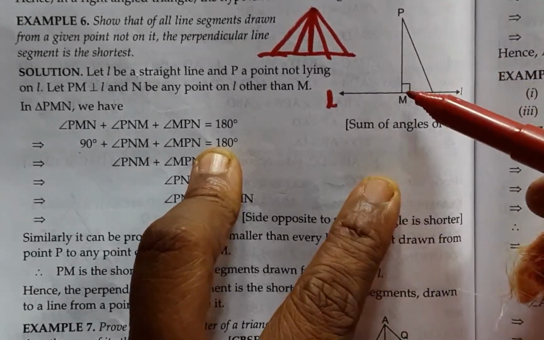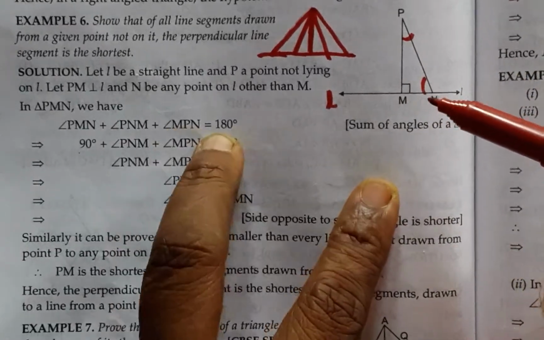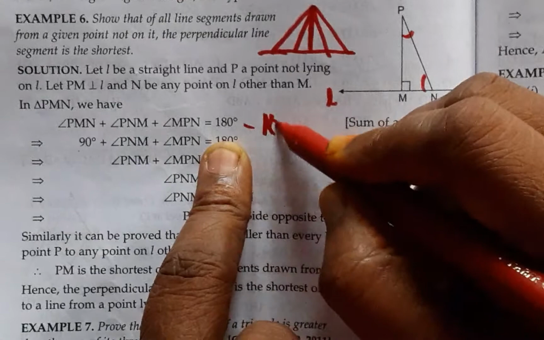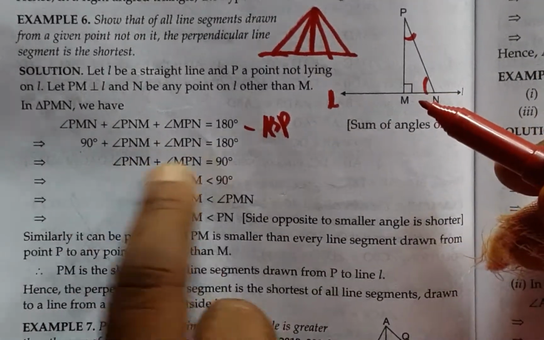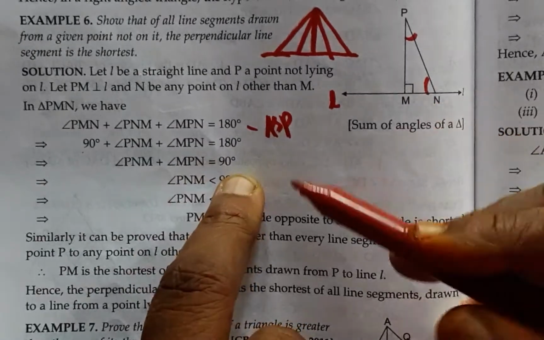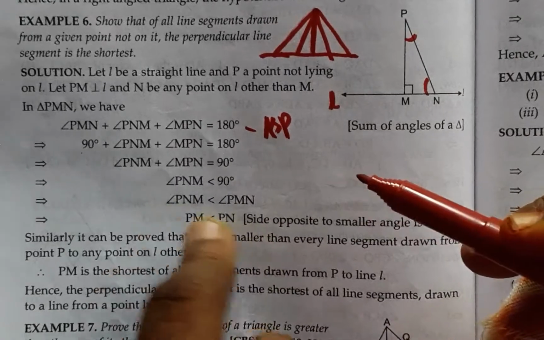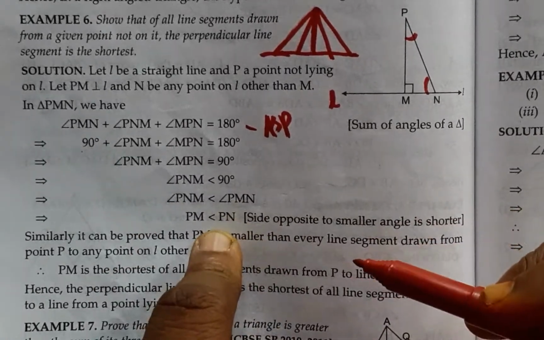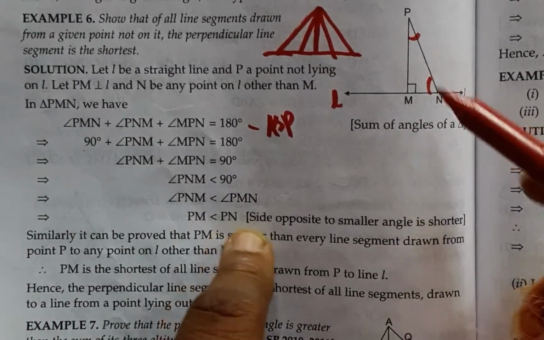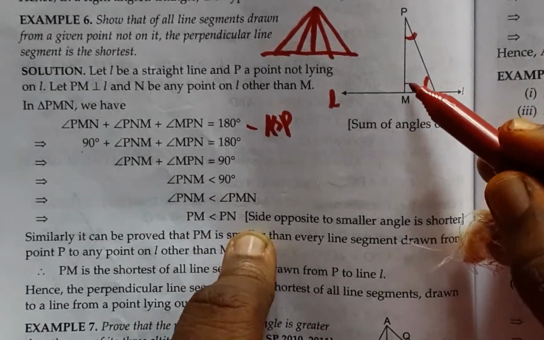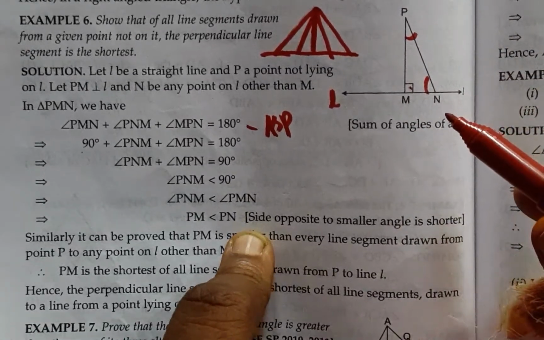Similarly, once the 90 has been established, we know that these three angles make up 180 by the angle sum property of the triangle. Once again 90 has been established, and the sum of the other two is 90, just as we have seen in the previous example number 5. Similarly, we have come to know that PM is the shortest side and PN is longer, because this being 90, naturally the hypotenuse is the longest side.